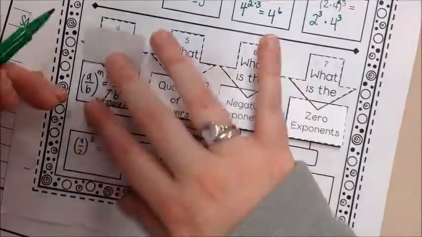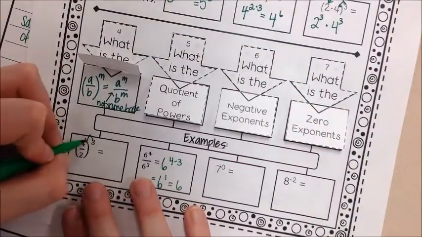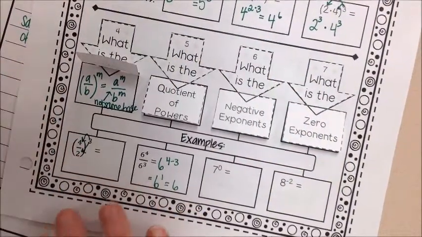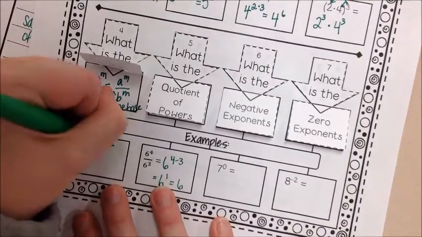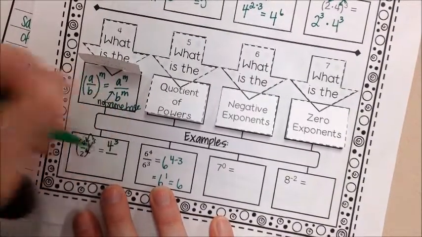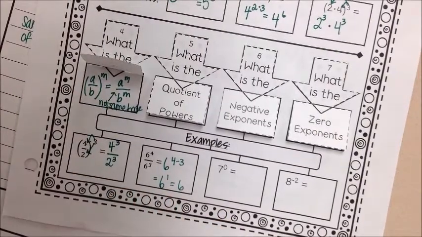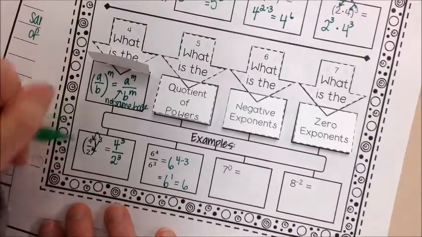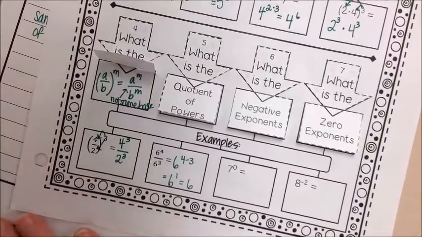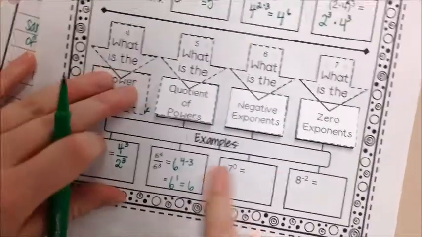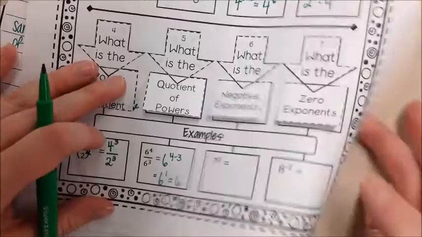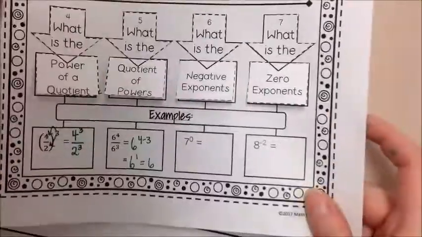So when I do this, I'm going to apply this to both. So I'm drawing my arrows, just distributing just like normal. So that's 4 cubed over 2 cubed. Now obviously this is 2 on the inside, but they're just showing you with an easy example. So we will finish these ones next time in 10.4.